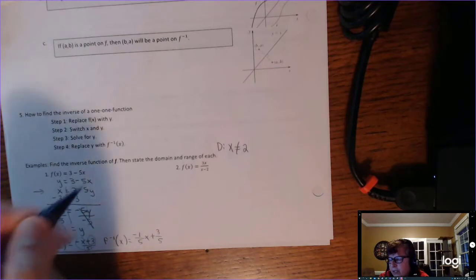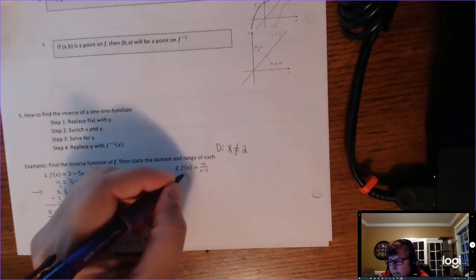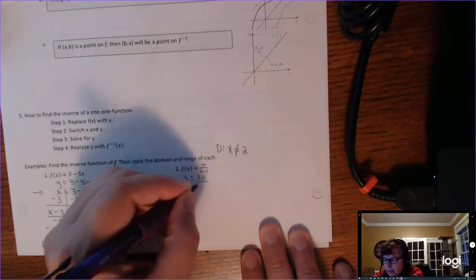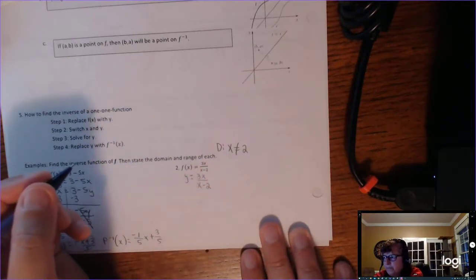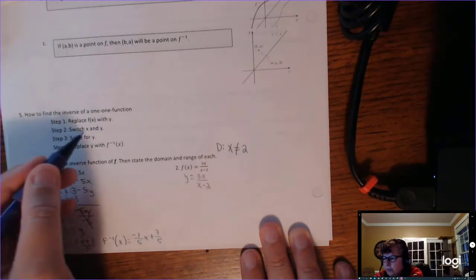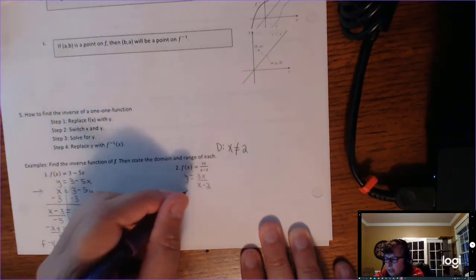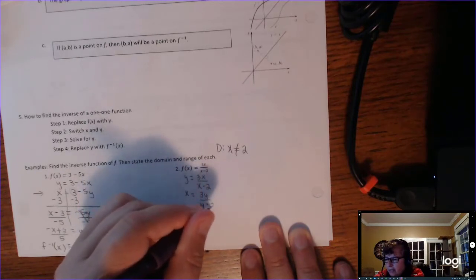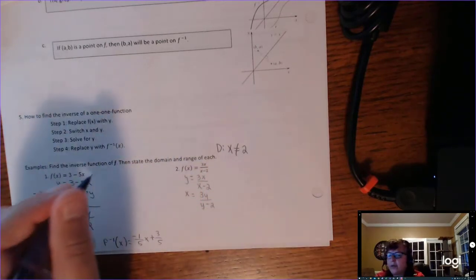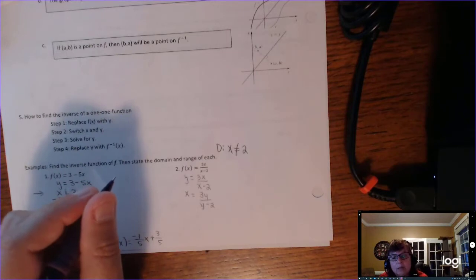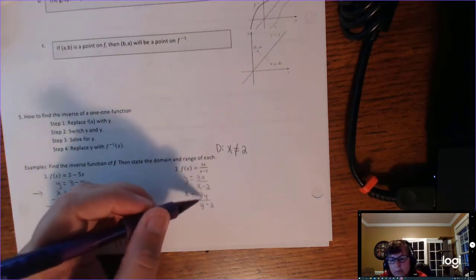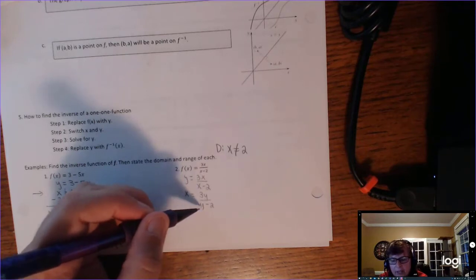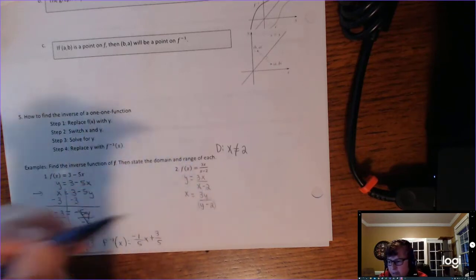Well, step 1, we replace this f of x with y. So we have y equals 3x over x minus 2. Then step 2, we switch the x's and y's, so this would be x equals 3y over y minus 2. Okay, so now we run into a problem. We want to solve for y. We want to get y by itself, but y is in the numerator and the denominator. And this is a grouping symbol.